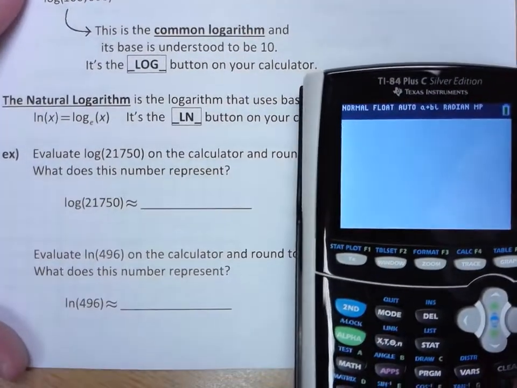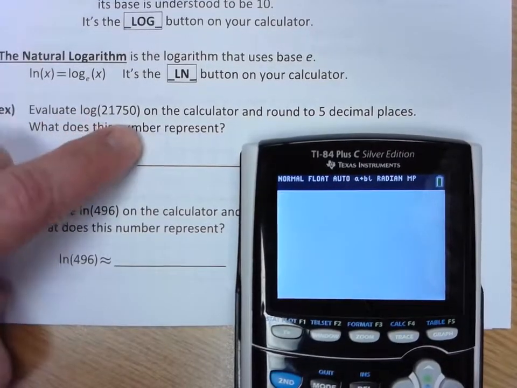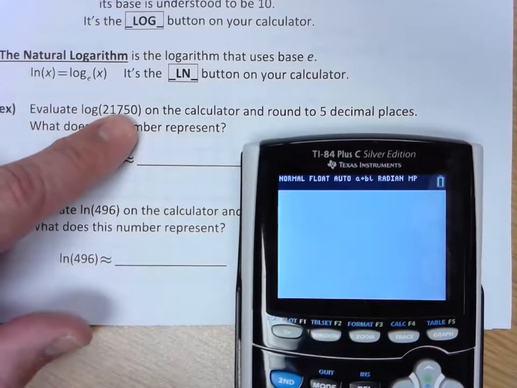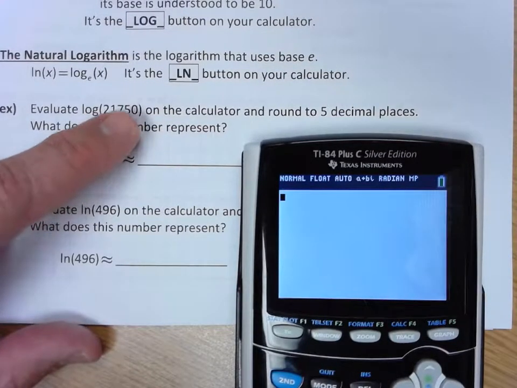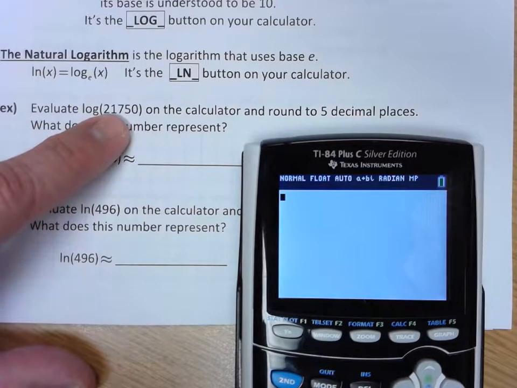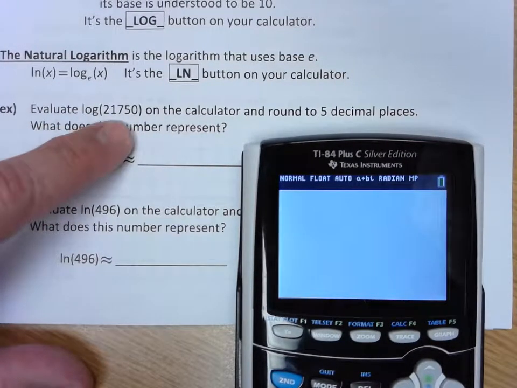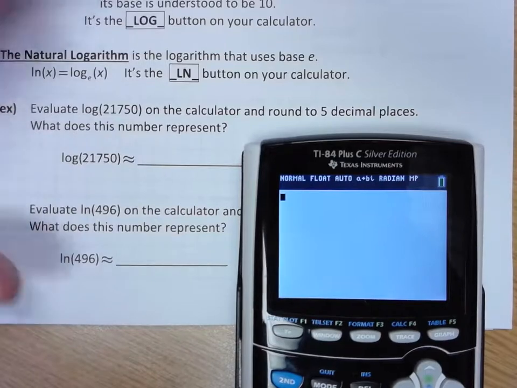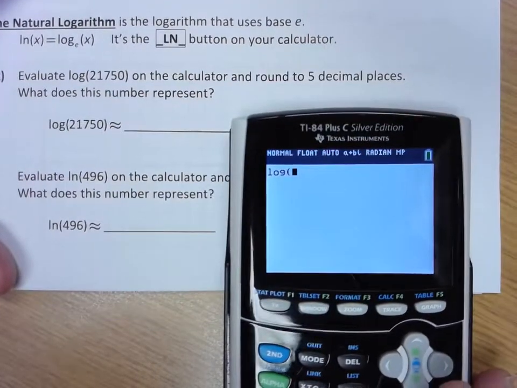clear out this old stuff, okay? Log of 21,750. Now that's not one that I can actually evaluate in my head. That is not an obvious power of 10. I know log base 10 of 10,000 would be 4, and log base 10 of 100,000 would be 5. This 21,000 number is somewhere between 10,000 and 100,000, so this should be 4 point something. But that's as good as I can do, just without using my calculator.